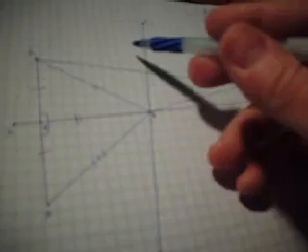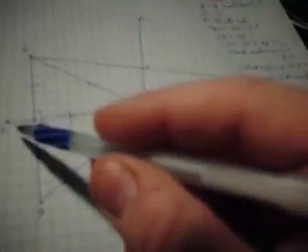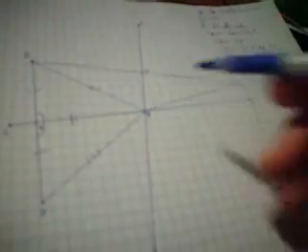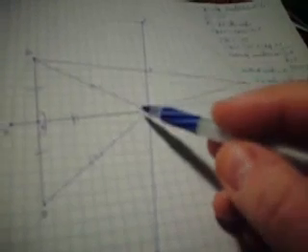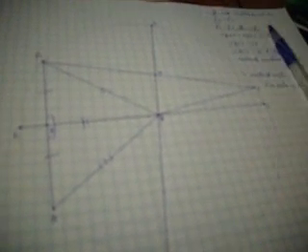Now, there is only one point that line HL and GK share, and that's point D. And since point D is shared with GK and HL, then it becomes the center of the circle, and that's what Euclid wanted to prove in the first place, and we're done.